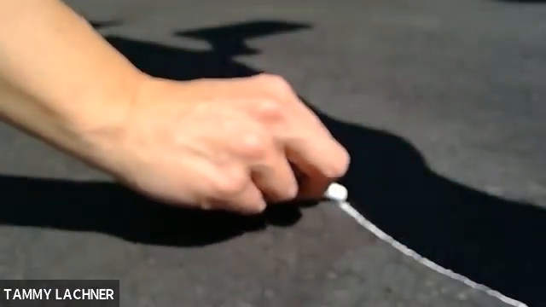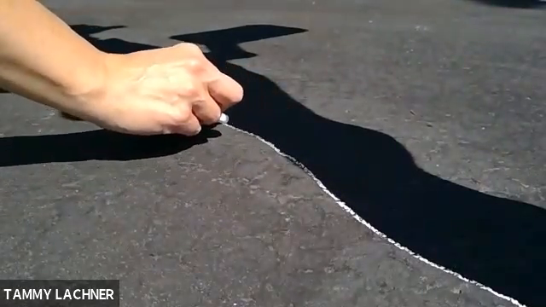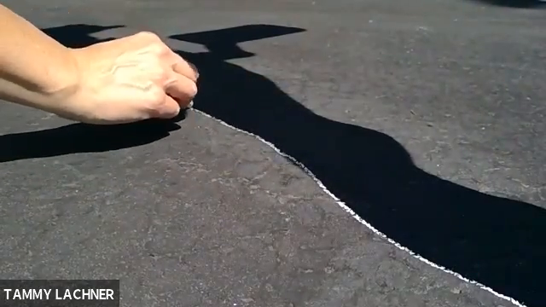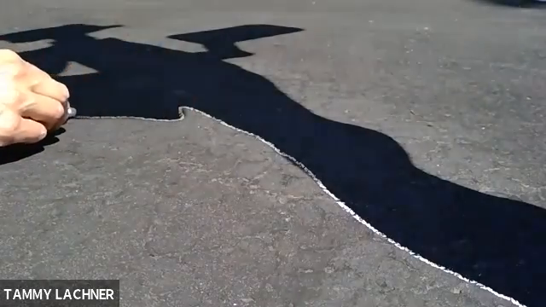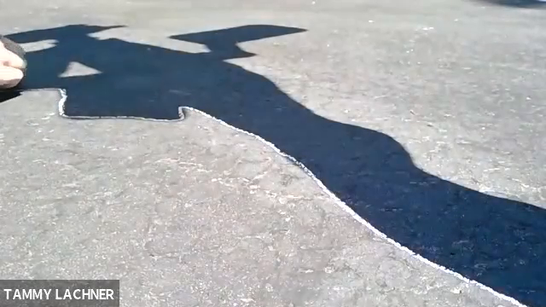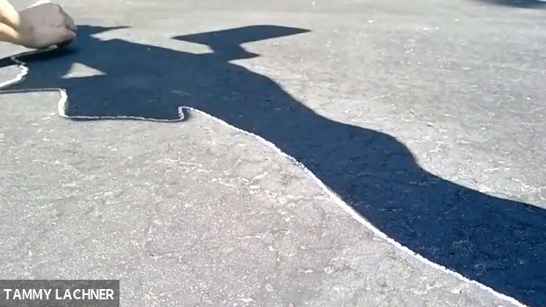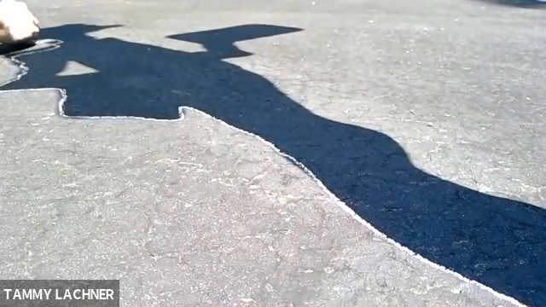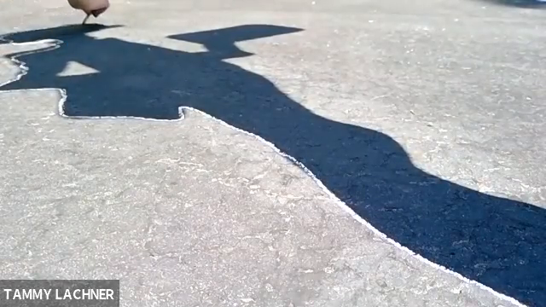It's okay if you don't get it exactly right. Oh, now he's moving on me. The wind is blowing him. So I'm just going to do the best outline I can of Bernard. Try to get all of his little bumps.